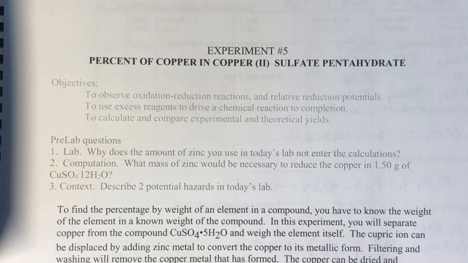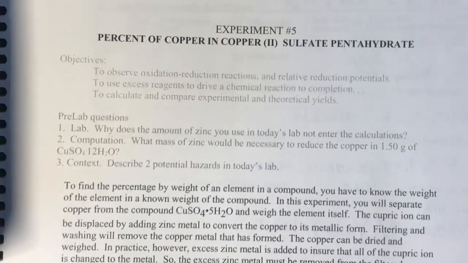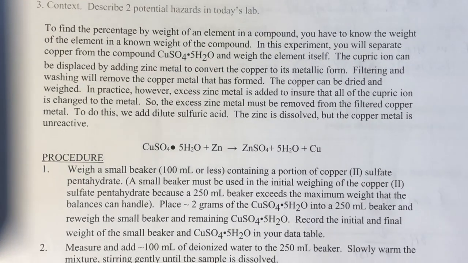In this lab we take copper sulfate pentahydrate and reduce the copper from copper 2+ ions to copper metal, and we then collect that copper metal and compare the mass or moles of copper that we generated to the copper sulfate we started with. So on the first page of the lab packet we've got the reaction written out there.